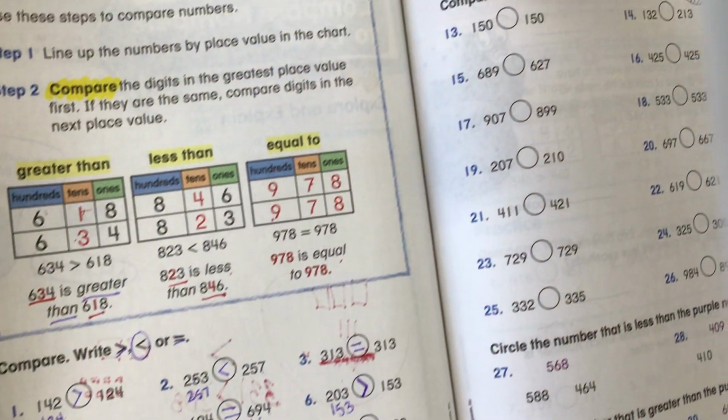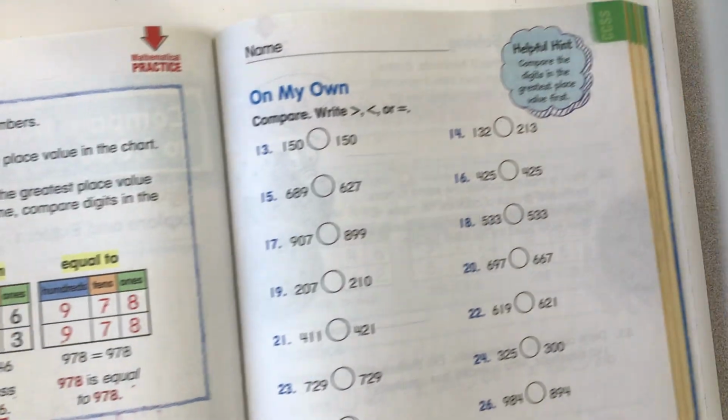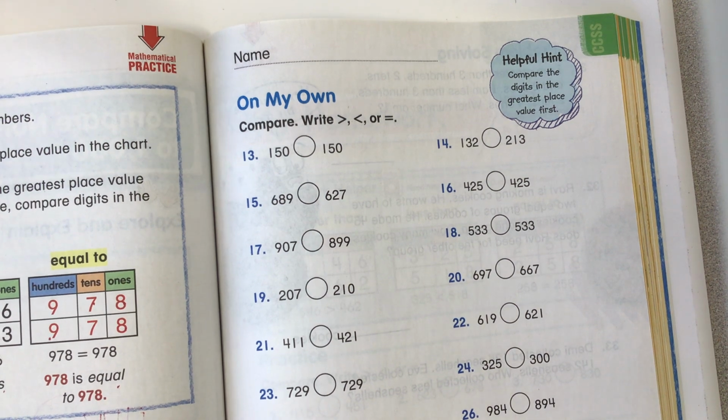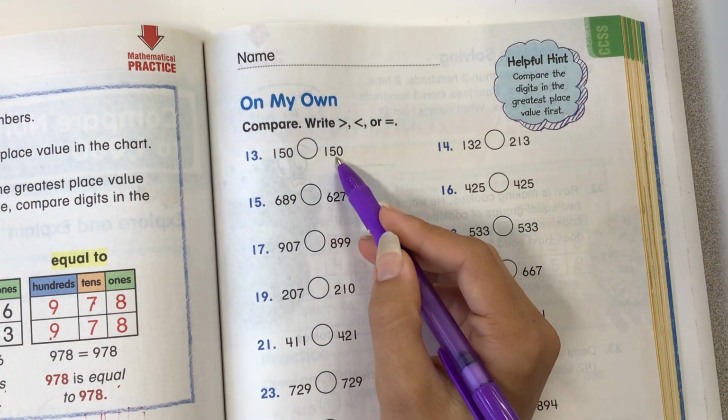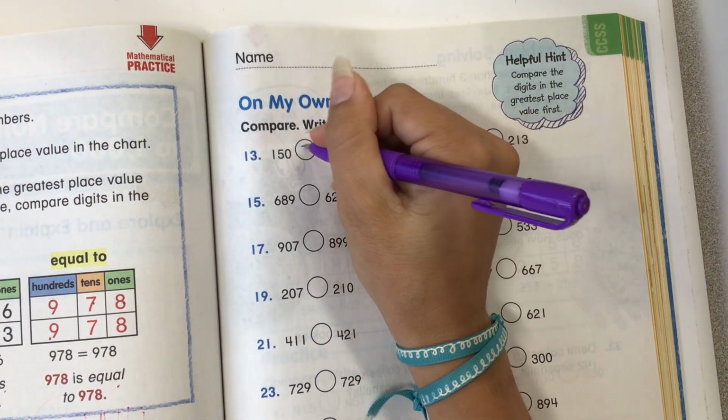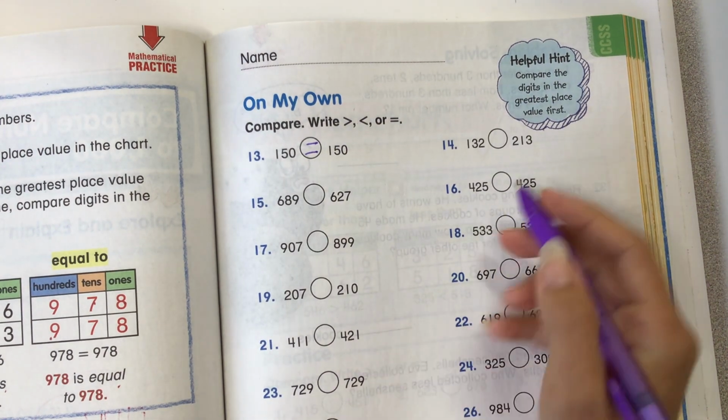Let's work on page 335 together. Compare and write greater than, less than, or equal to. 150 and 150, these are the same numbers, which means they are equal to each other.